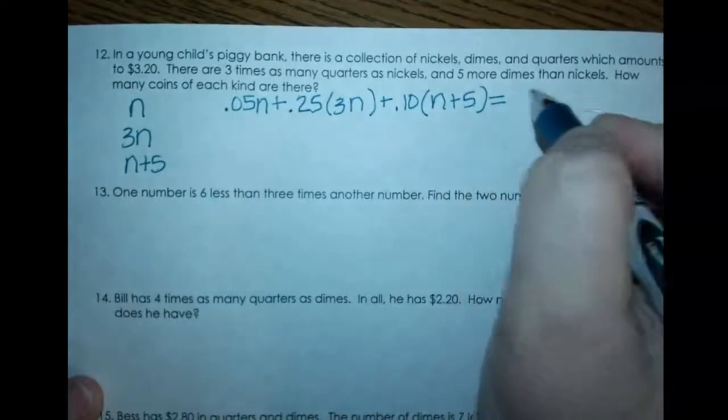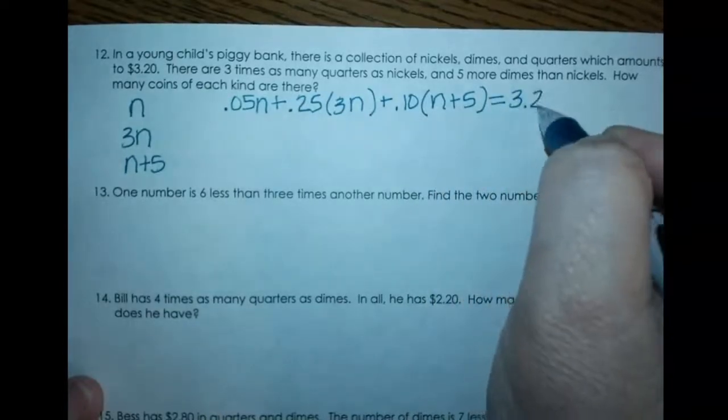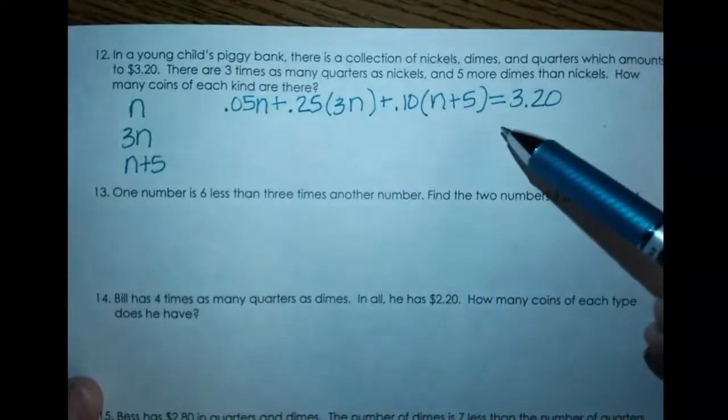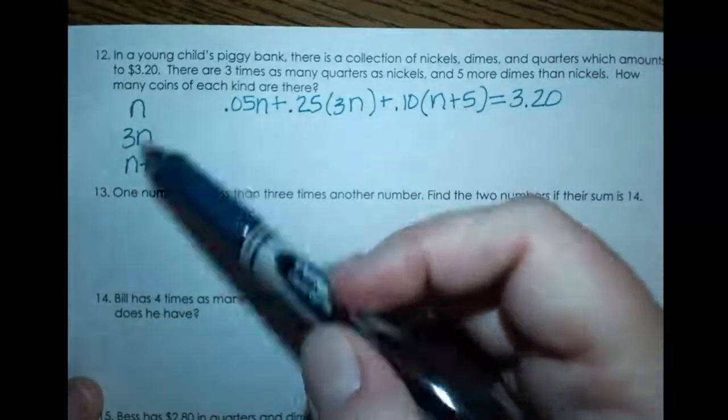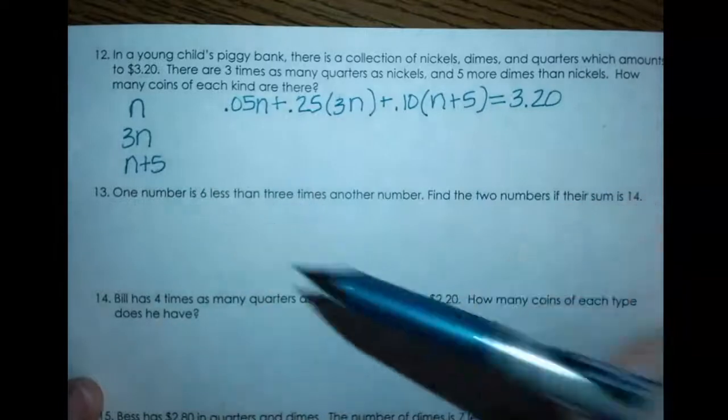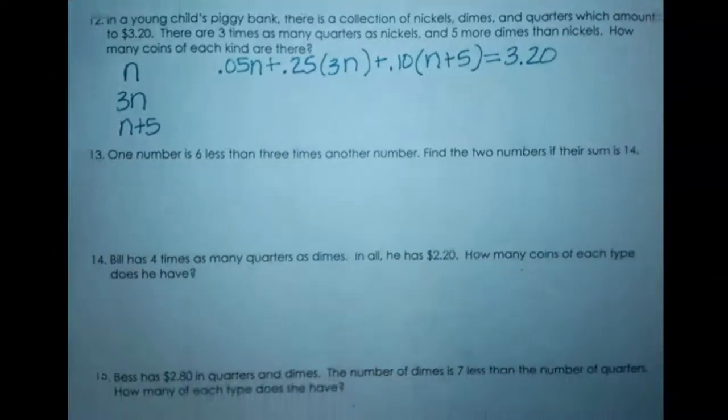And if you add all of that together, we should get $3.20. Okay? So you're going to finish solving this, and you'll be able to tell me how many nickels there are, how many quarters there are, and how many dimes there are. Just whatever you get for N, plug it back into each of those.